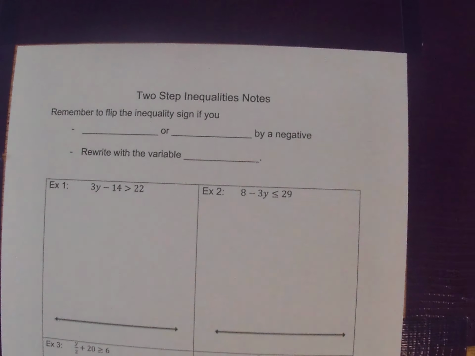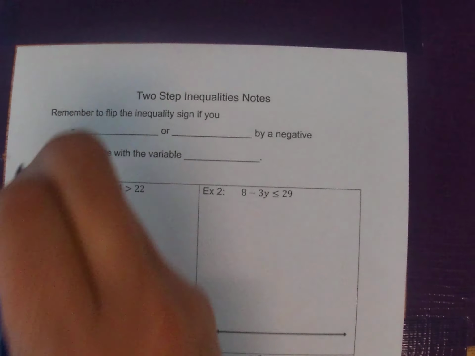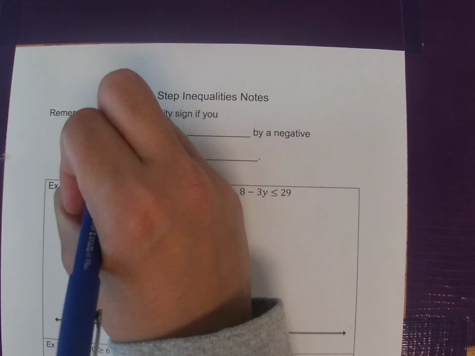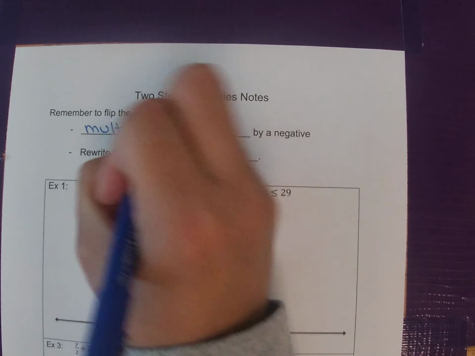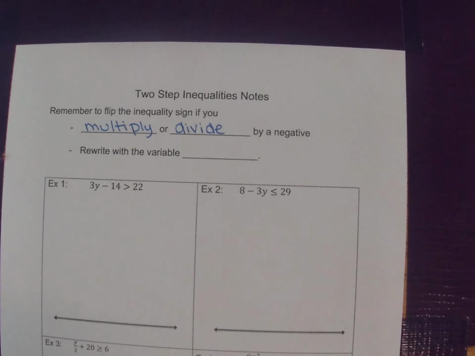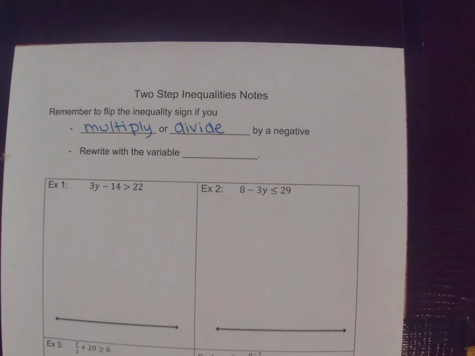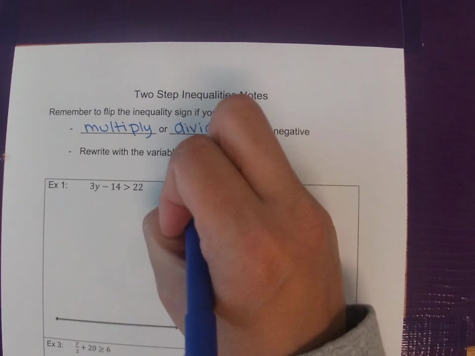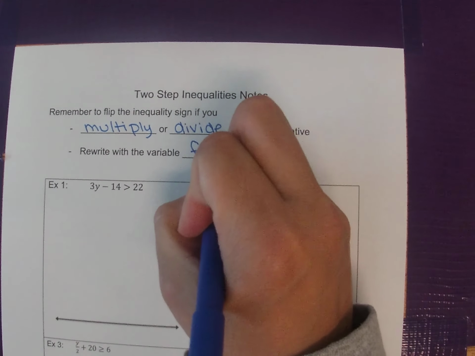Today we're going to look at solving two-step inequalities. So this is the same concept that we use as solving two-step equations, except we have to remember our inequality rules. So remember, our inequality rules say if we multiply or divide by a negative, that is a reason to flip the inequality sign. The other reason that we might flip the inequality sign is if we need to rewrite with the variable first.